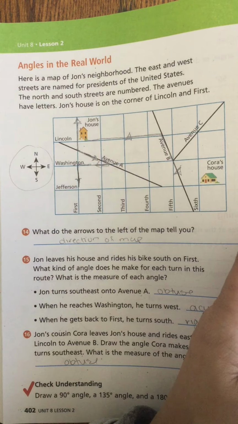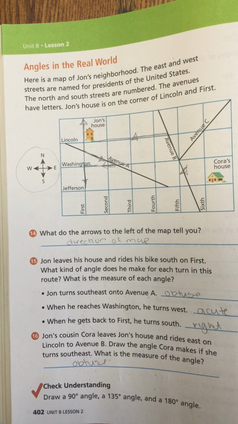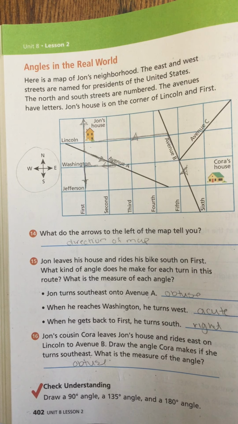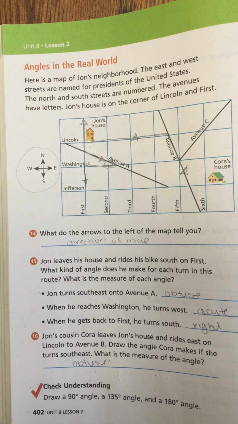So I wish I actually had you in class, because then I could teach you how to really hold a protractor and do that. And if you have a protractor at home and your siblings or somebody knows how to use it, try to do it. They're fun.